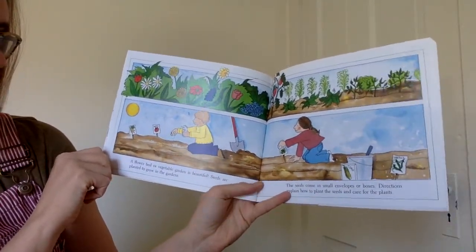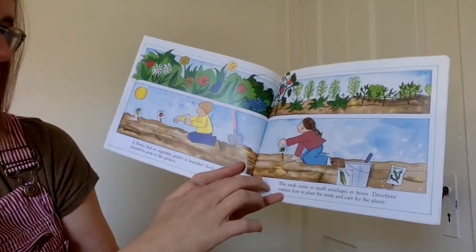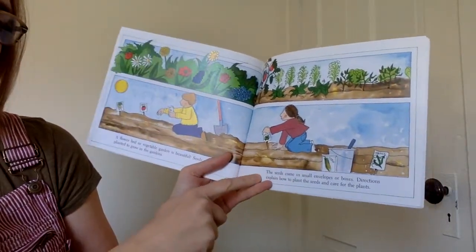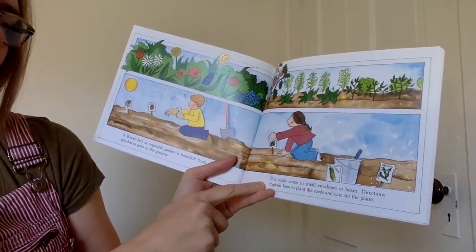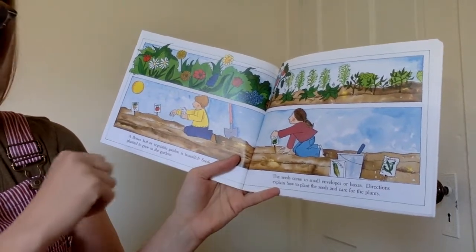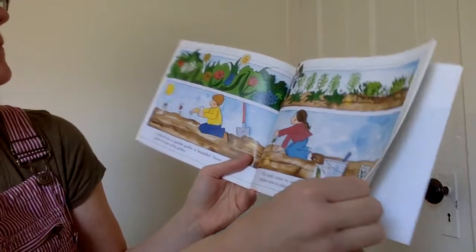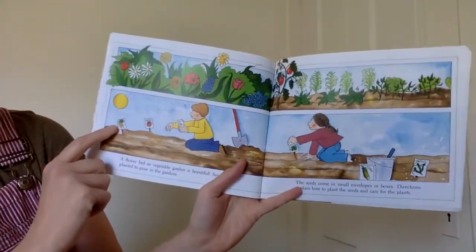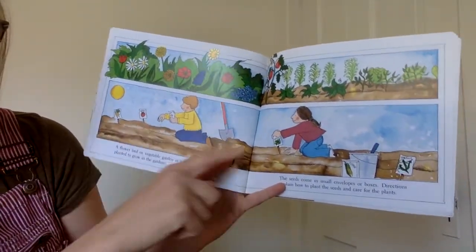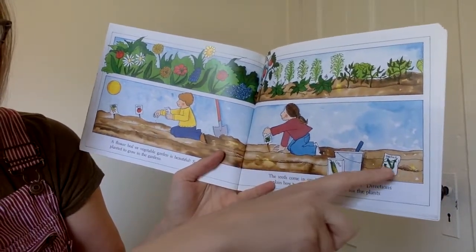Seeds are planted to grow into the gardens. The seeds come in small envelopes or boxes. Directions explain how to plant the seeds and care for the plants. So here it looks like they're planting carrot seeds, tomato seeds, lettuce seeds, corn seeds, and bean seeds.